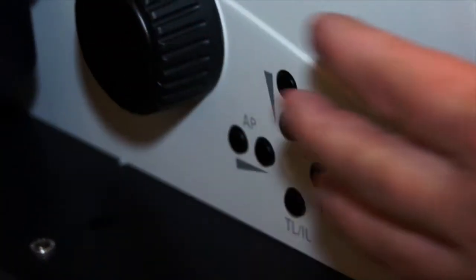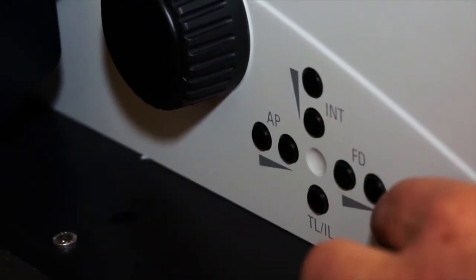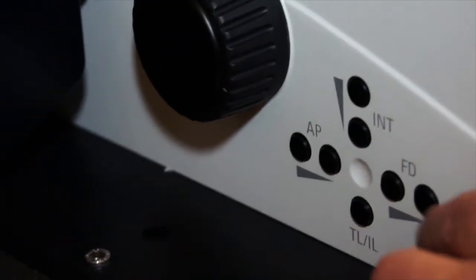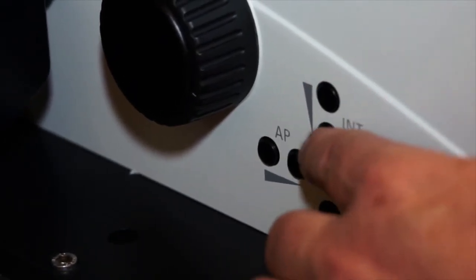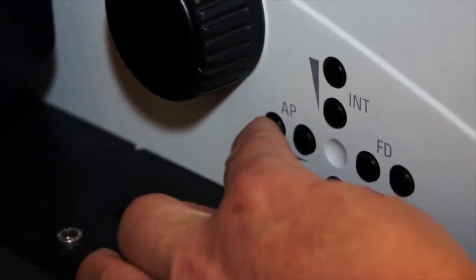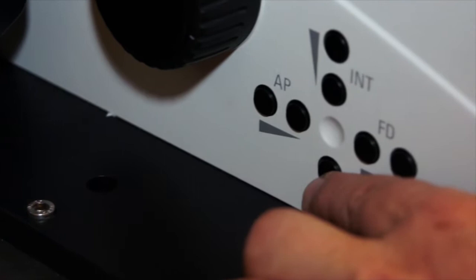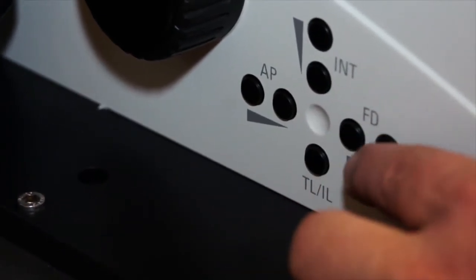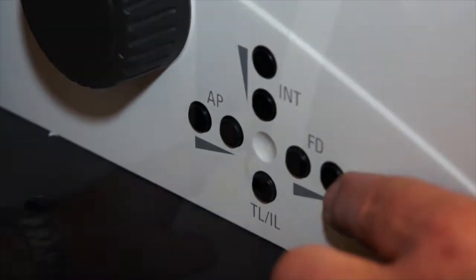Just outside the focus knob on the left side of the instrument is another important cluster of buttons which perform different functions on the microscope. We'll discuss the intensity of the illumination, the aperture diaphragm, transmitted light or reflected light illumination, and a field diaphragm that's only used for fluorescence.